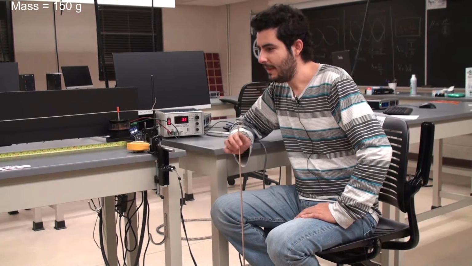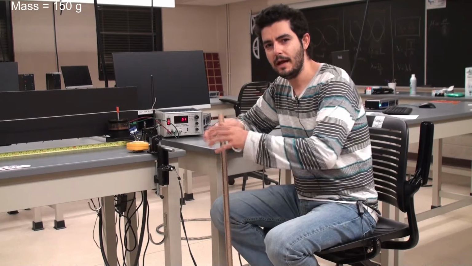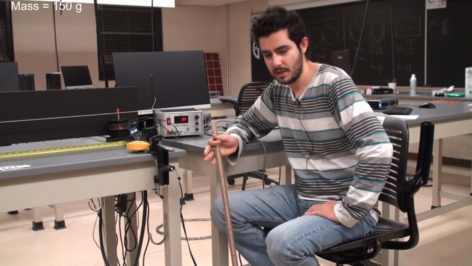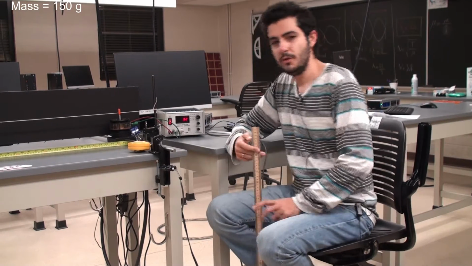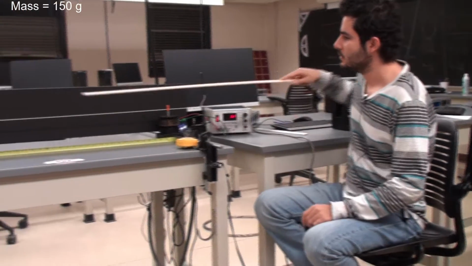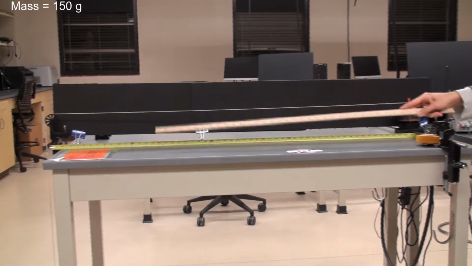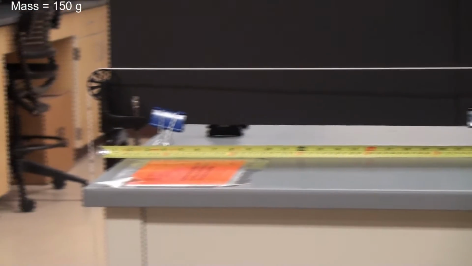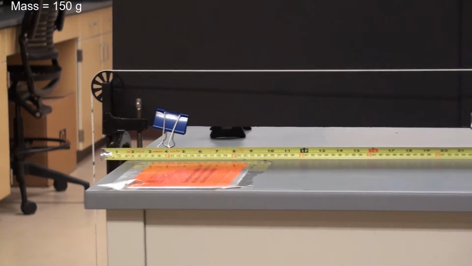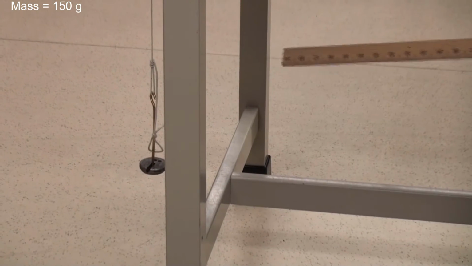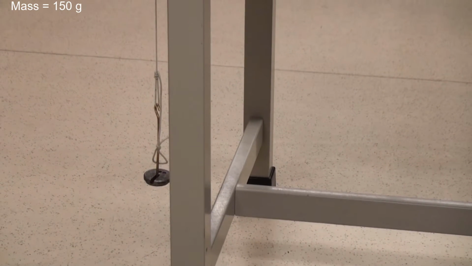Okay, so now we can go to the real lab and make some standing waves. To do that, we have this string, which on the other side has a hanger on it, and we have added some weight. We have added 150 grams here. So the tension is the weight of the 150 grams mass.